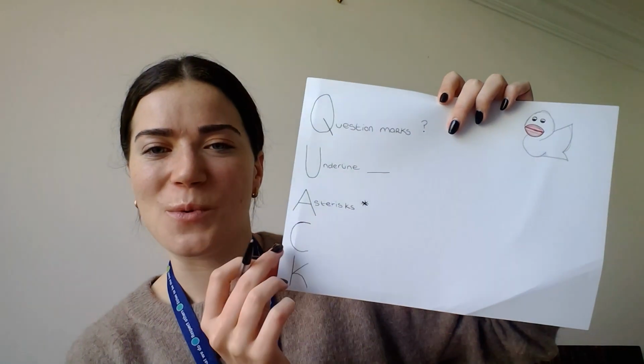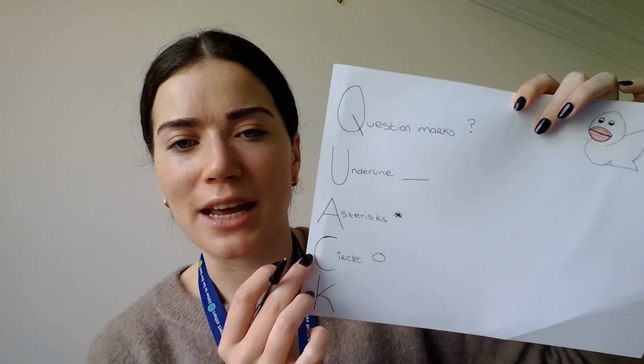So we've got question marks for the things that we're not sure about, underlining for those definitions, and asterisks for any of those interesting ideas. Next, in our QUACK, we have C, and C stands for circle. So we are asking our child or student to circle any examples of the definitions or information that we feel is important to take note of. They're going to be drawing a circle around that information and making note of it.